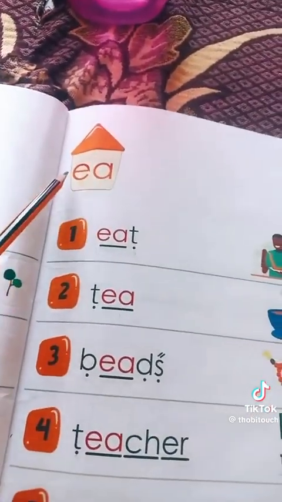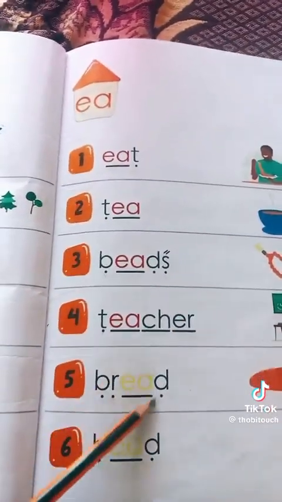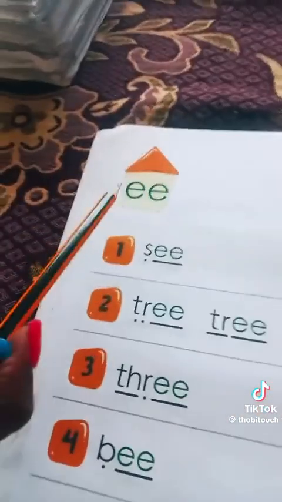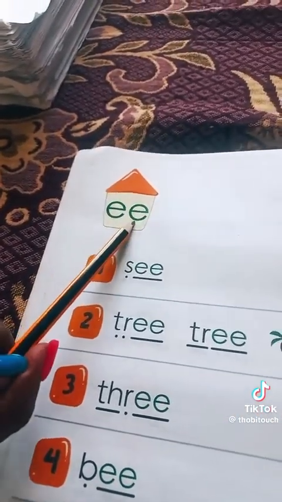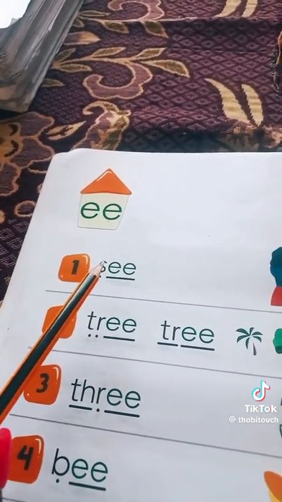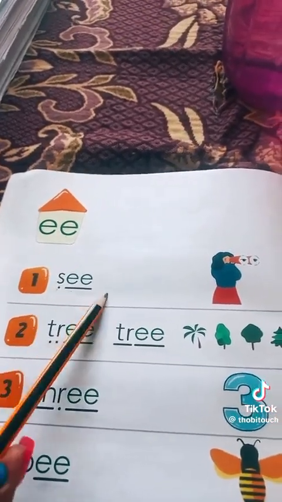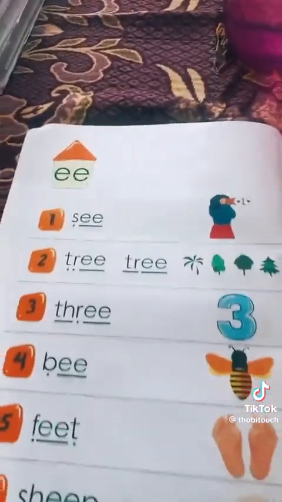So EA makes 2 different sounds. An E and another E next to it. So the double E sounds like, guess it, E. Okay?